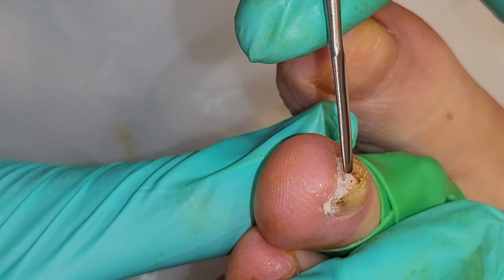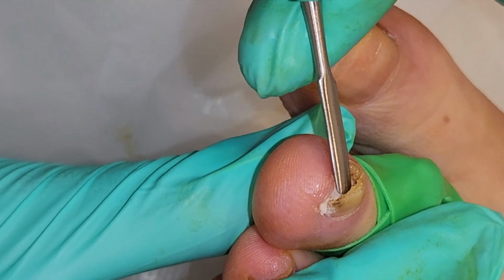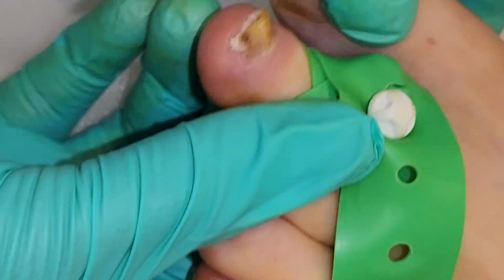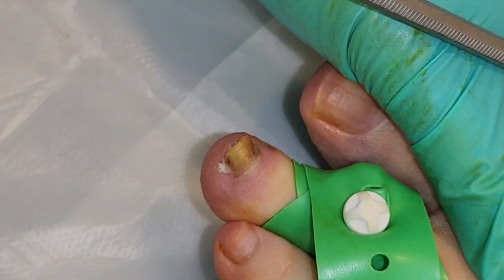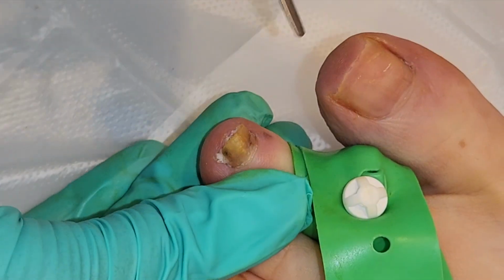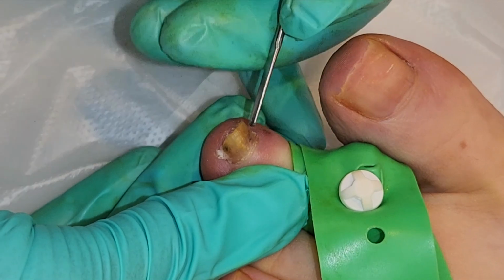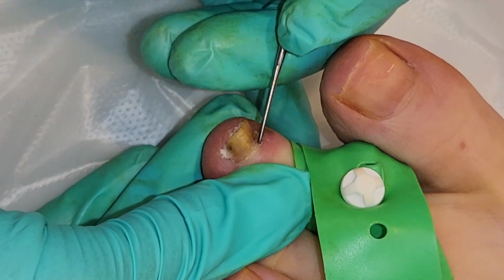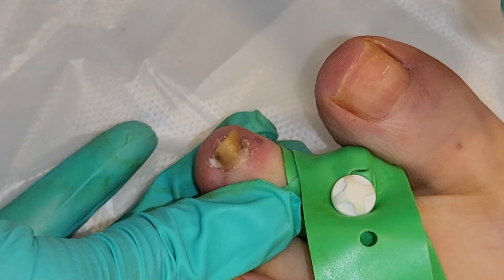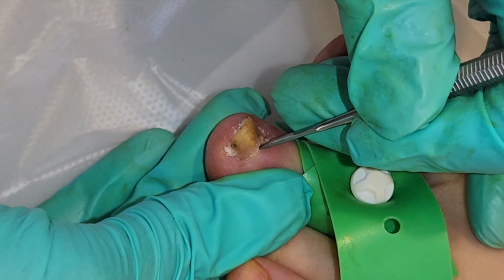So what things can cause lifting of the nail? A, damage of the nail bed, B, warts underneath the nail bed, fungal infection, trauma. So many things can cause lifting of the nail bed. So what we're doing today is we're going to remove the nail.